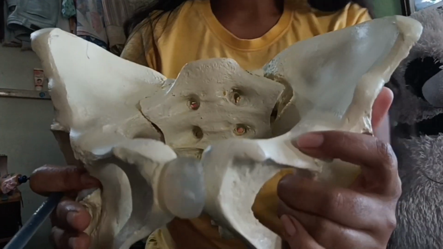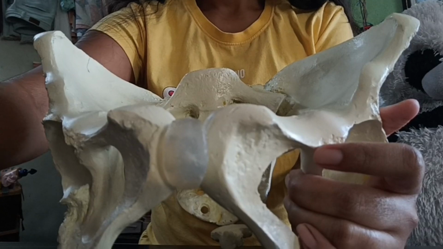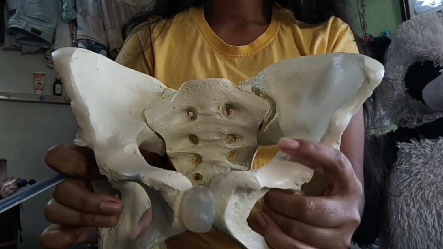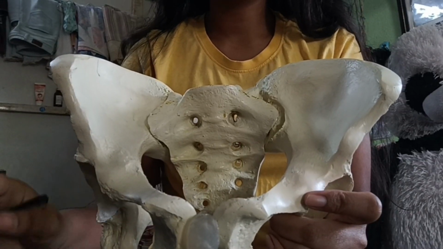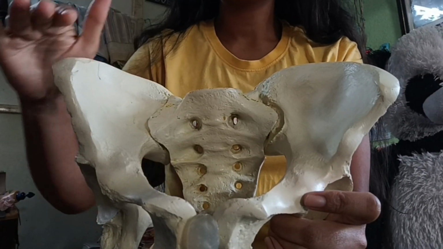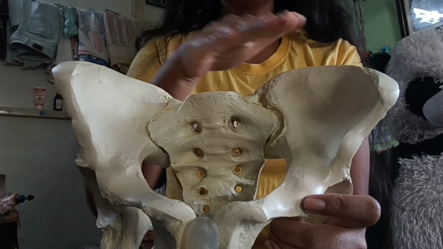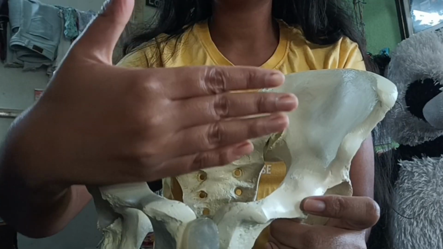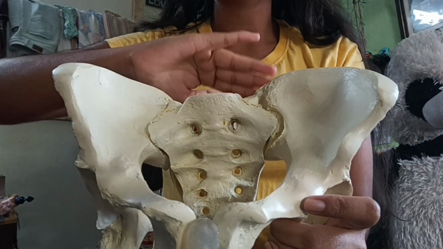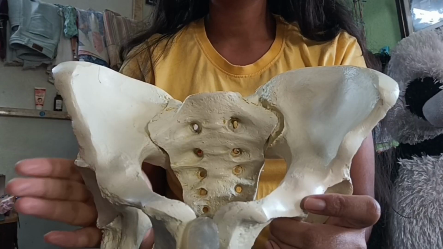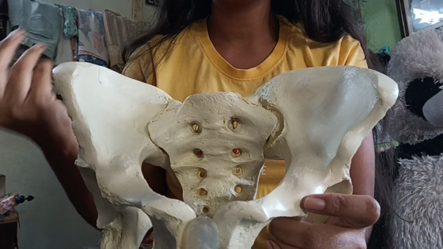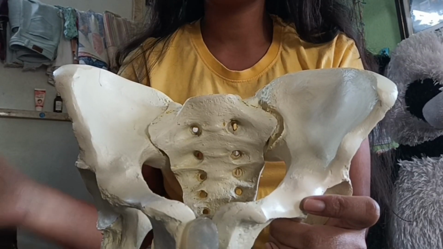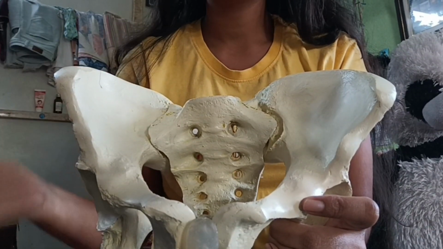Now, what is the difference between a true pelvis and a false pelvis? The false pelvis contains only the iliac crest and iliac fossa laterally. Anteriorly, it is supported by the anterior wall of the abdomen, and posteriorly by the lumbar vertebra. So it cannot be measured and does not have any measurement, but it has clinical significance to hold the uterus. So it is termed the false pelvis.